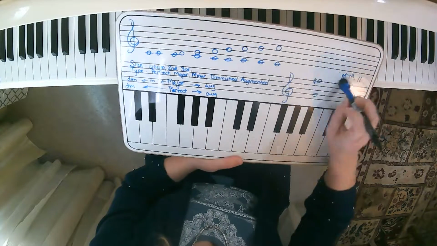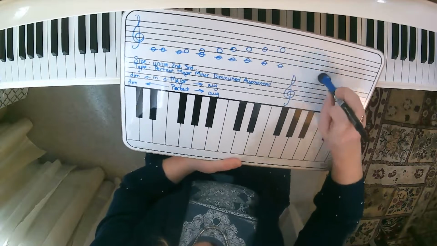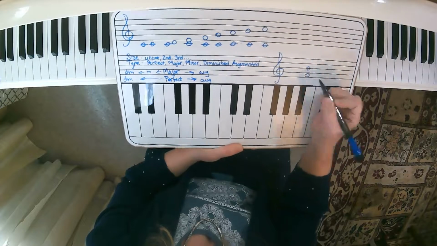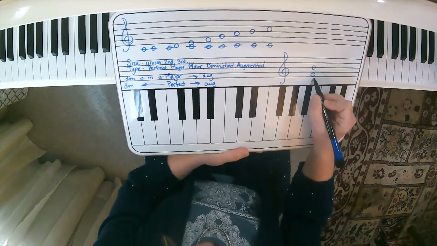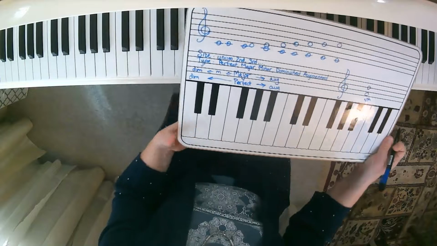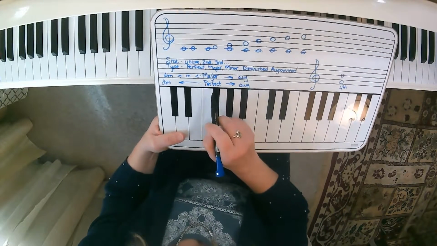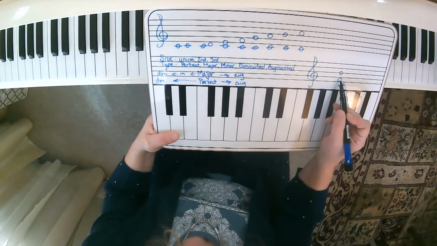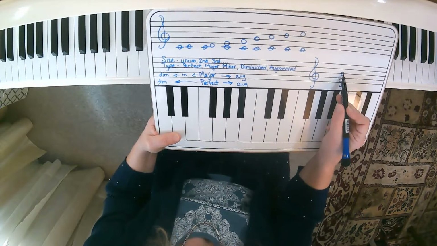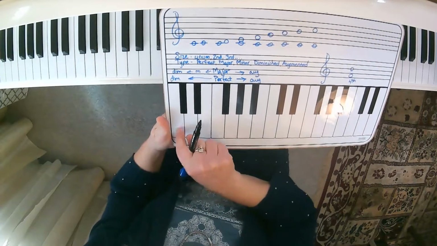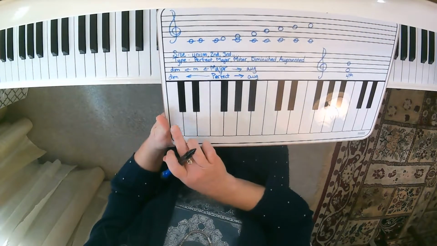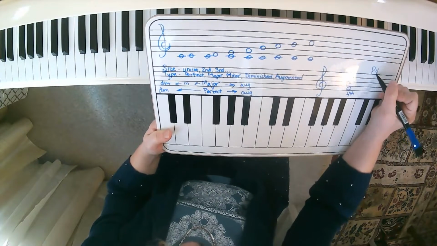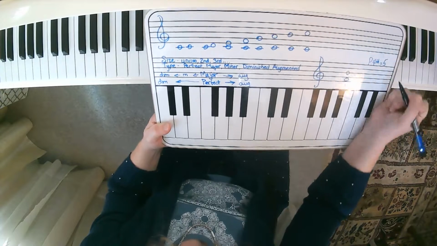Let's take another example. Say we have this interval here. Well, that's a fourth. And fourths, we know, start out at perfect if both notes are in the key. But let's say I'm not familiar with my F major scale and I'm not sure if B is in the scale or not. I know if I start on C and I count my half steps for a fourth, a perfect fourth is 1, 2, 3, 4, 5. So a perfect fourth equals 5 half steps.